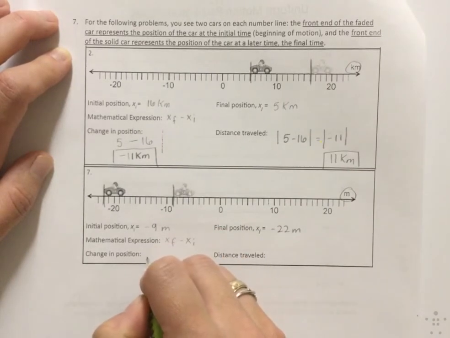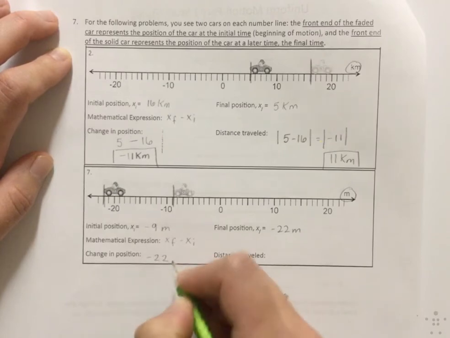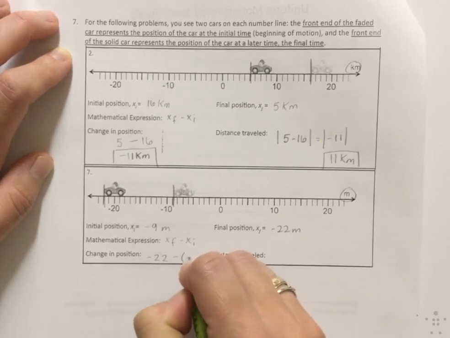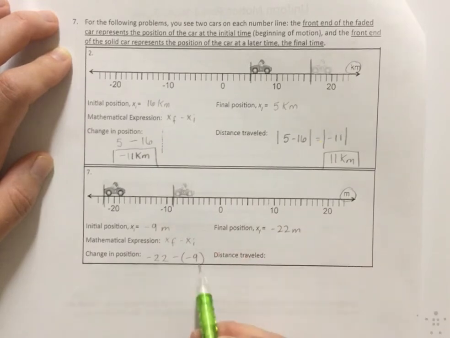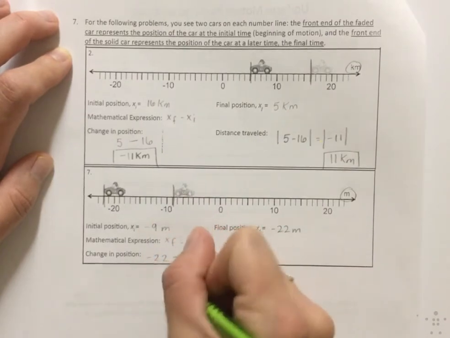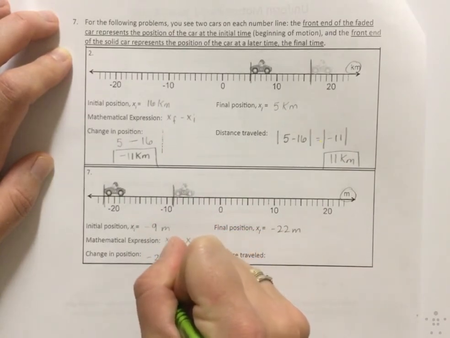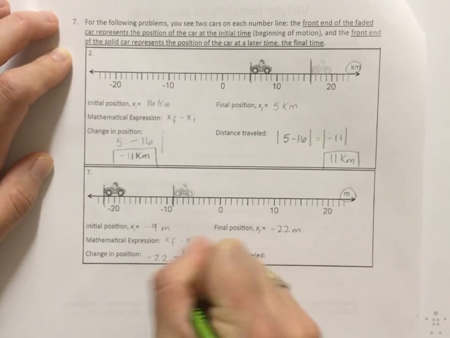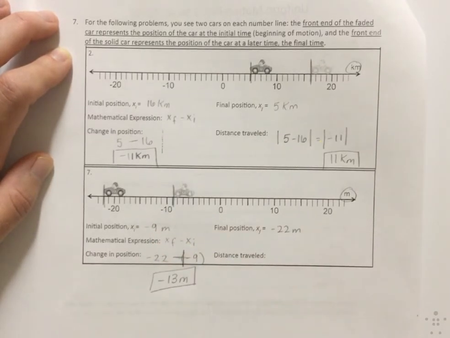So this time we're going to do -22, which is XF, minus -9. Now I put the negative inside parentheses so that I remember to do this right here. When you subtract a negative, you add. So -22 plus 9 gives me -13 meters, which is fine because it's a change in position.